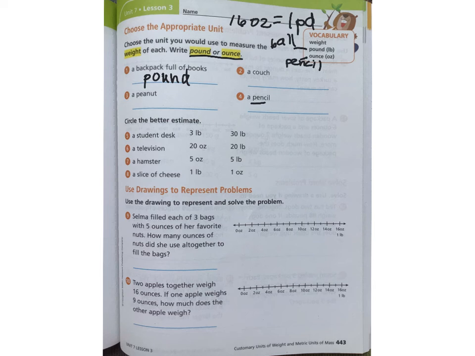So your choices are pound or ounce. And then when you get down here, you're going to circle the best estimate. Whenever I estimate, it's not going to be exact. Okay, I'm picking the better estimate. So if I was weighing a student desk, think about what you've learned, and would that desk weigh 3 pounds or 30 pounds? Okay. Keep in mind there's some things in the desk too.